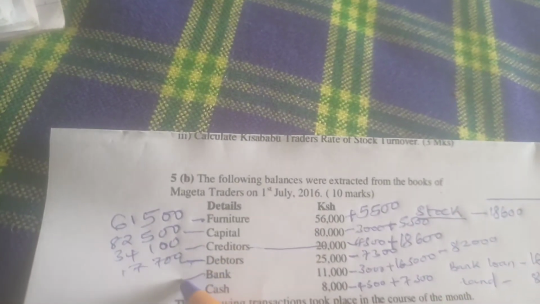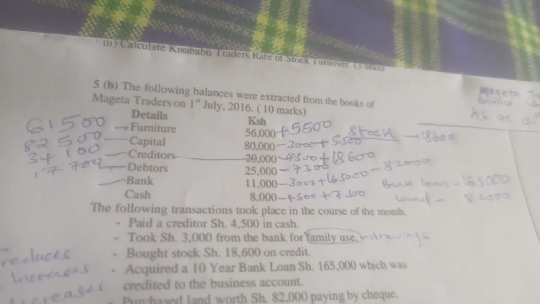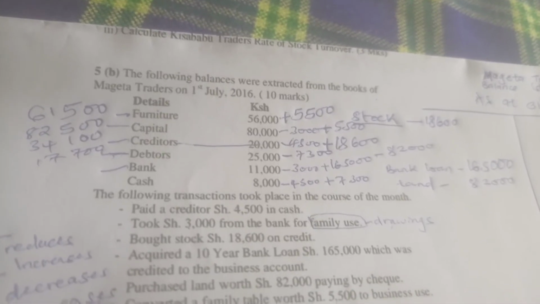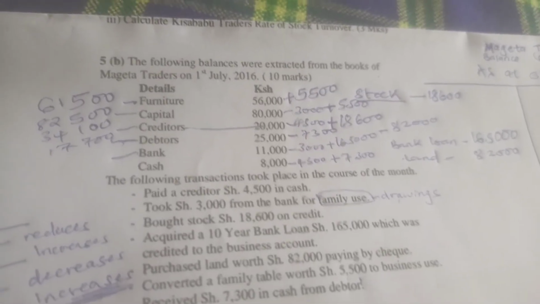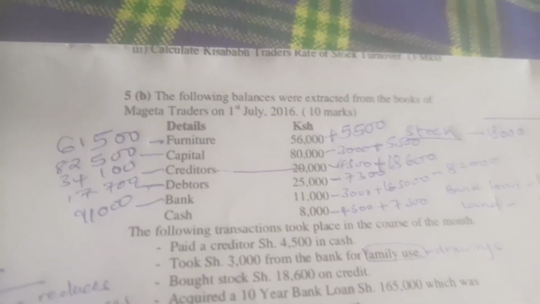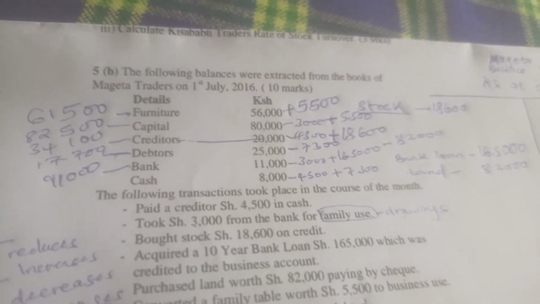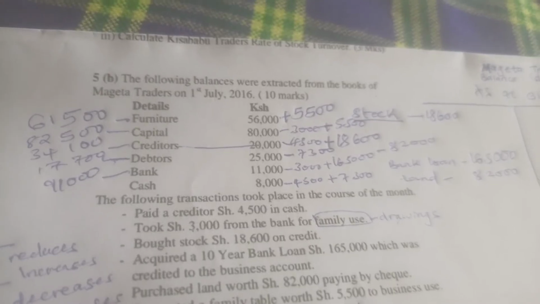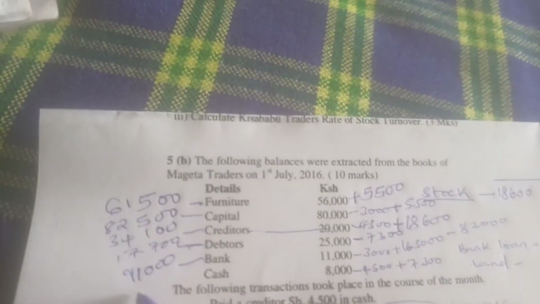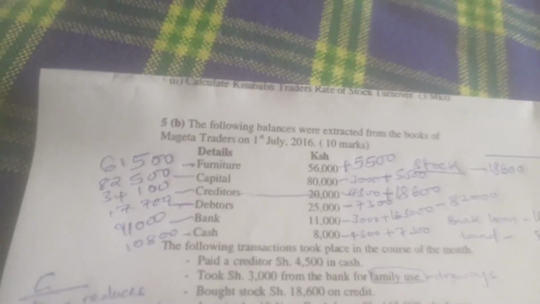We need to get the figure for the bank, which is 11,000 minus 3,000 plus 165,000 minus 82,000. This gives us a total of 91,000. And finally, we have cash, which is 8,000 minus 4,500 plus 7,300 to give us 10,800. Learners, you can confirm if my figures are correct.